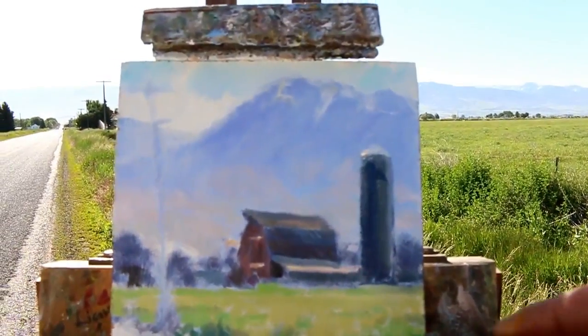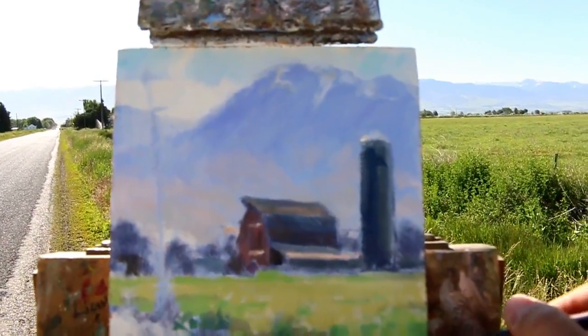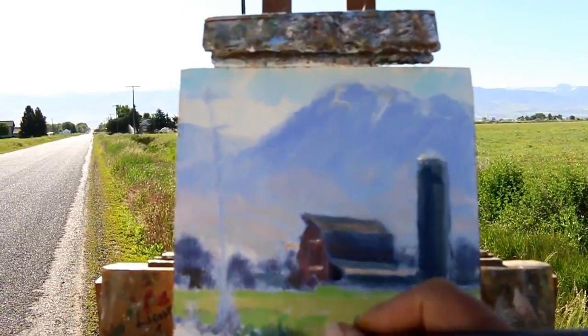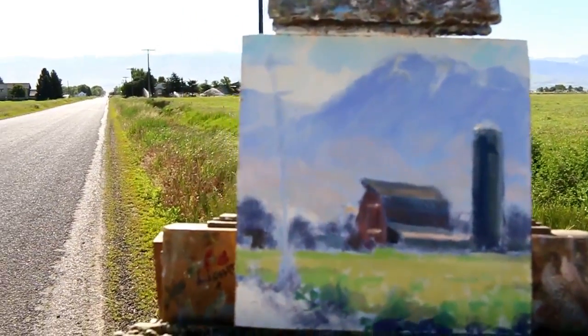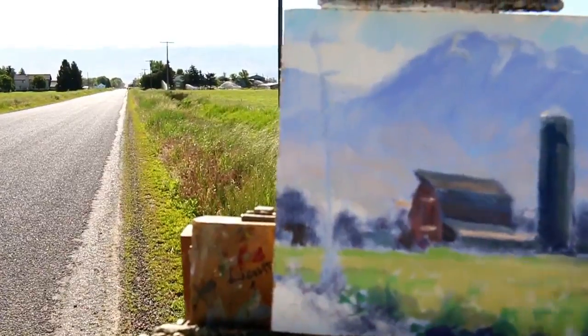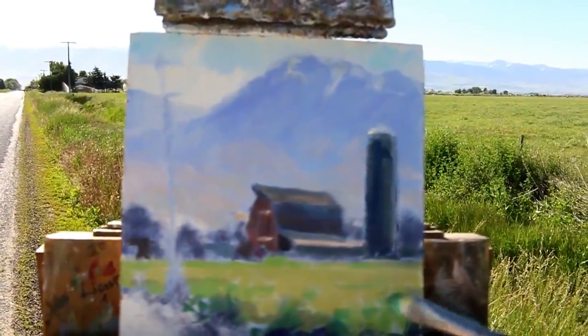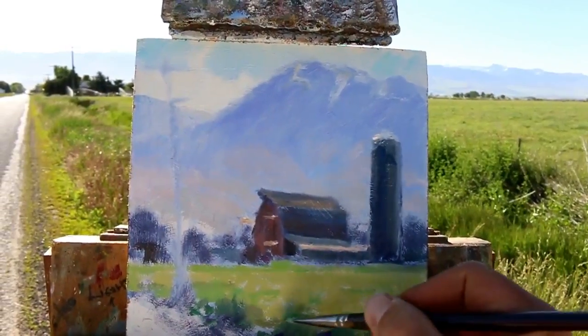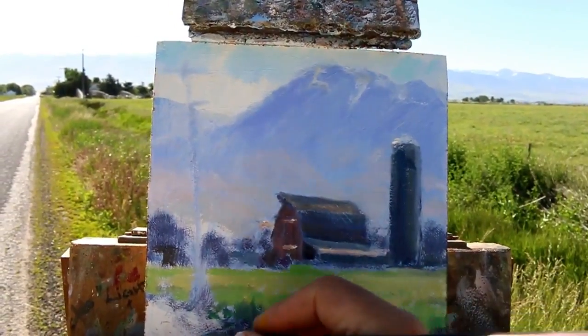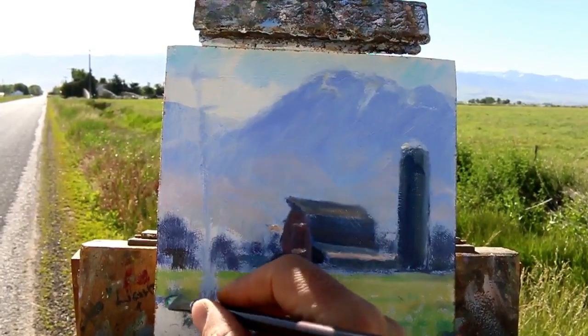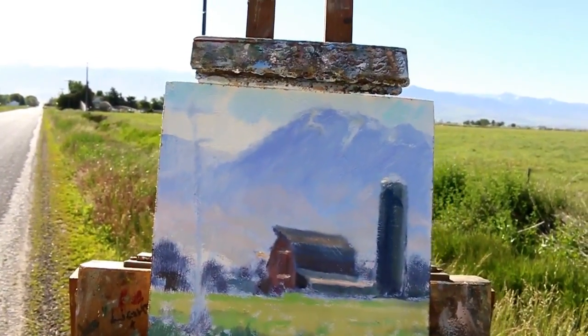And actually, I like it, so I'm going to leave it there. But now I have to modify it a little bit. Mix it in. All right.